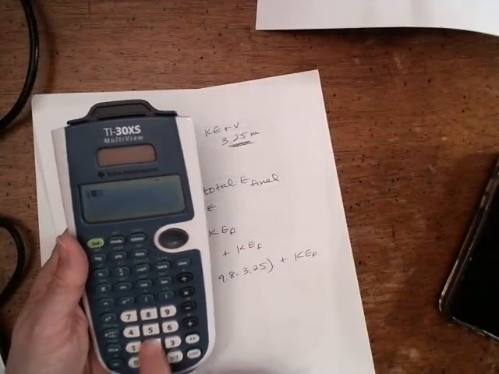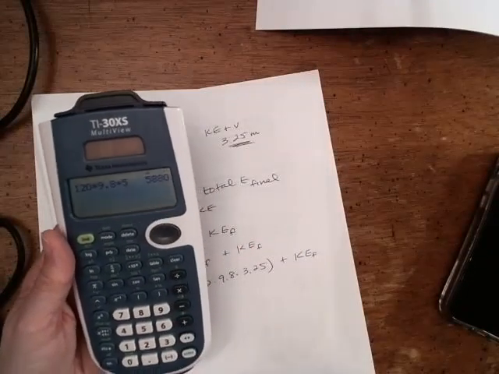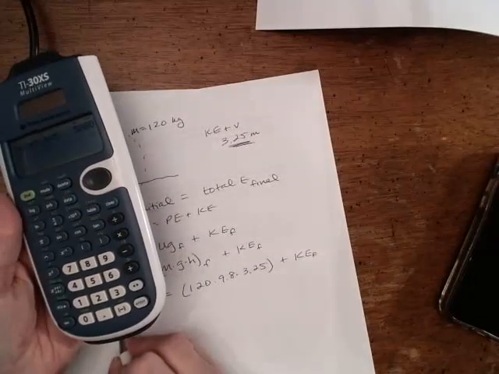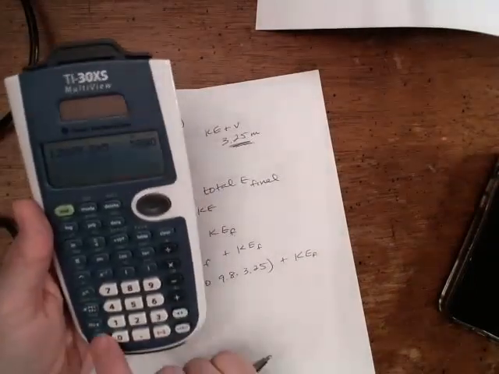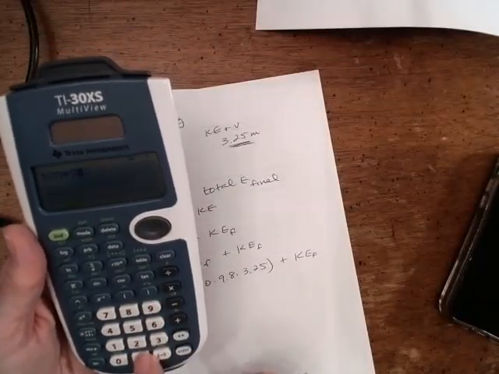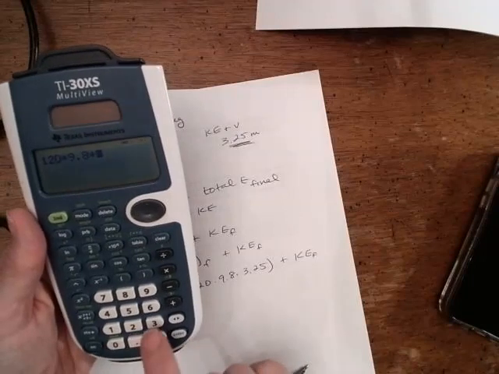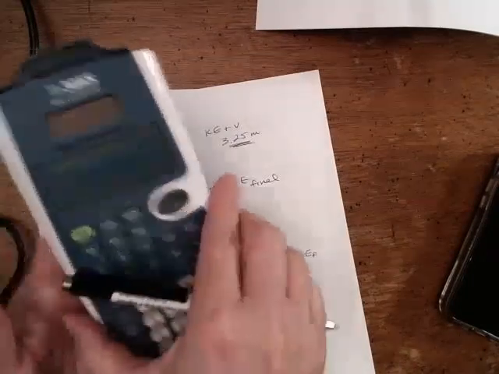Okay, so let's see, 120 times 9.8 times 5 gives me 5880 joules. And then 120 times 9.8 times 3.25 gives me 3822 joules.